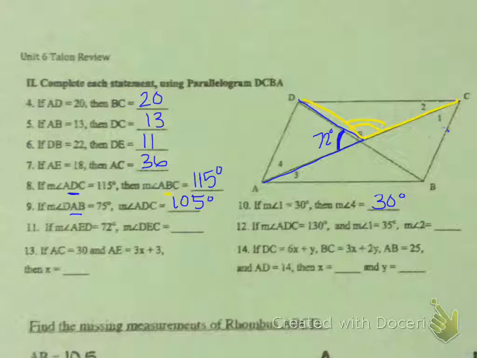Now those two angles are not the same size, but what I do notice is that together they form a straight line. Okay, the measure of a straight angle is 180, so those two angles must be supplementary. So to find the yellow angle, I'm going to subtract 180 minus 72. And so then when I subtract, I would get 108.